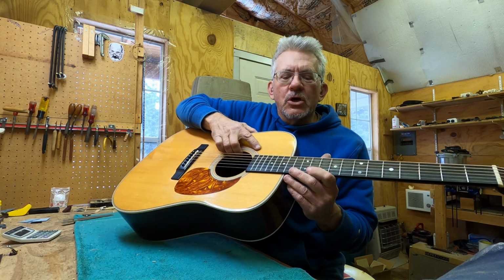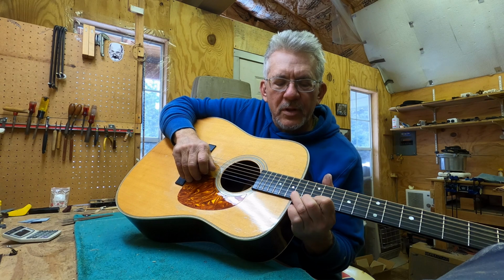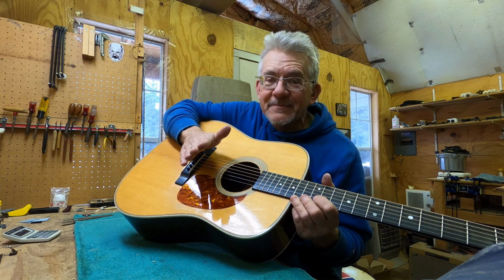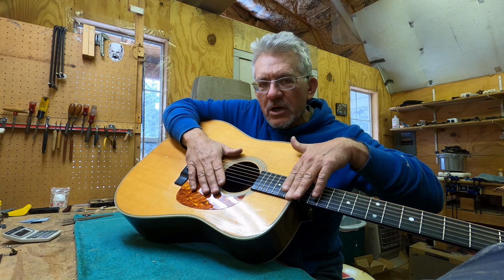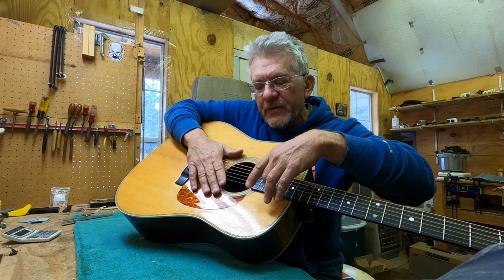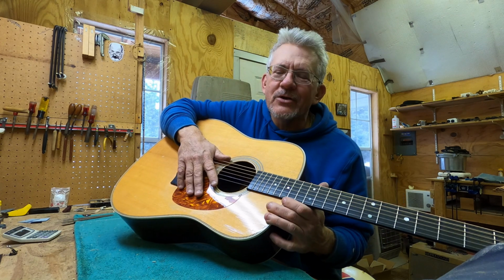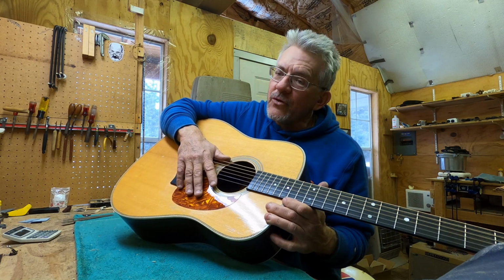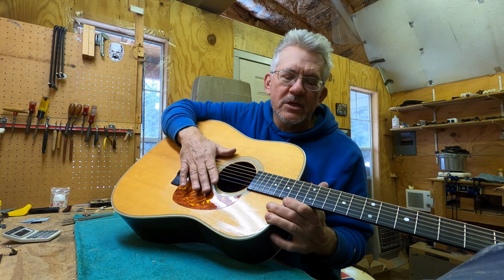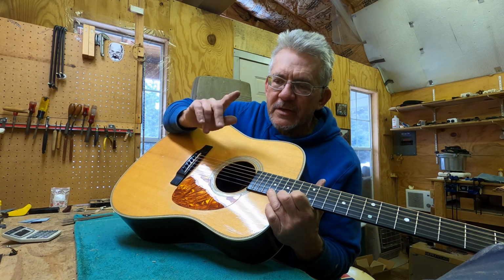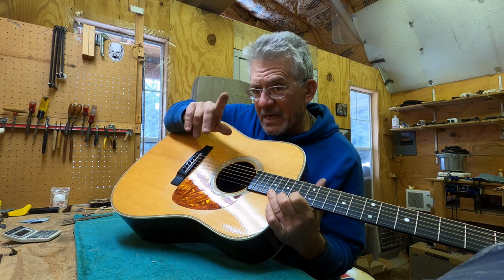So what do you do when you come up here and play? You see, you don't have any relief at all. It's flat. Now, on the Martin guitar like this, the fingerboard drops off, and we're going to get to that in just a second, just why it drops off and why that drop off, again, is another reason you don't need relief.